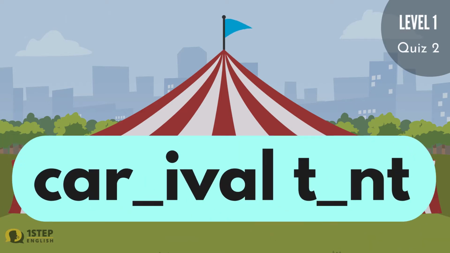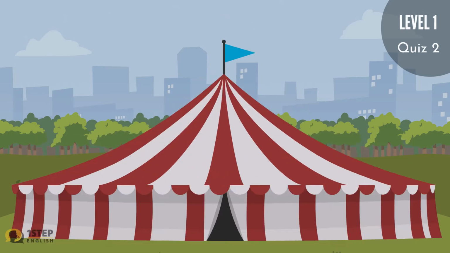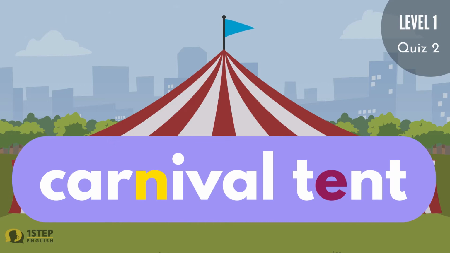Number 10. Carnival tent. The missing letters are N and E. Carnival tent.